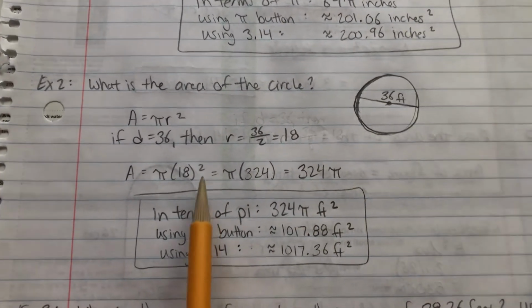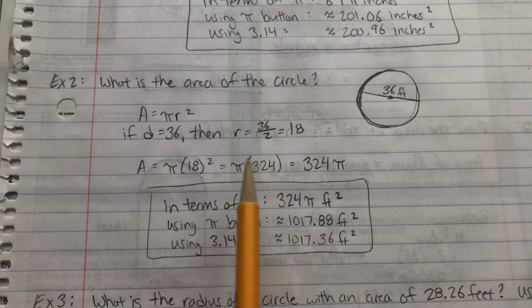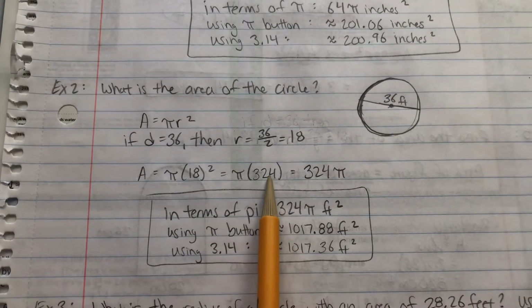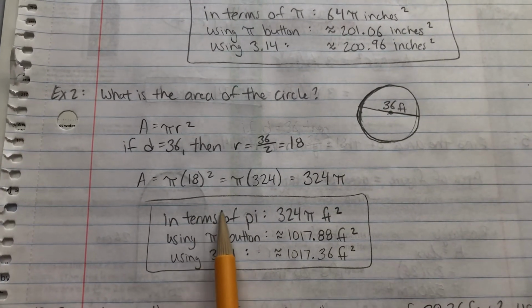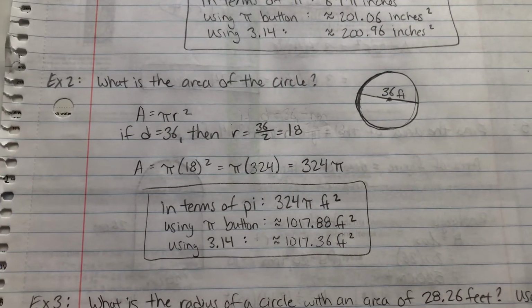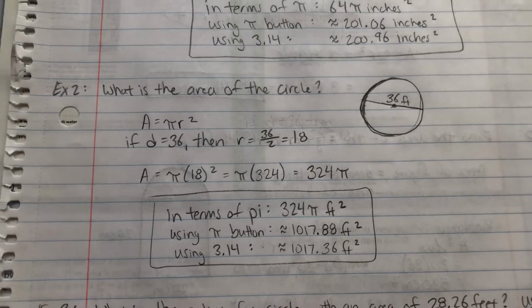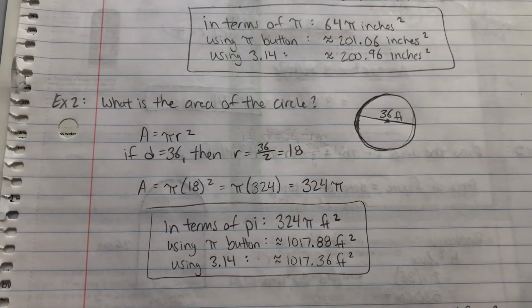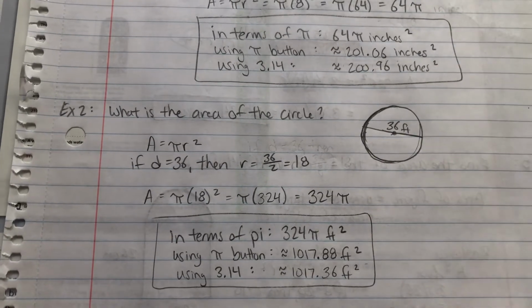Now we just plug in. Pi times radius squared would be 18 squared, which is 324. 324 times pi. And again, I went ahead and wrote the answers in 3 different ways, just like you saw in example 1 and in lesson 10.5. If it doesn't specify, you can leave your answer in any of the 3 ways. Don't forget to square your label since area is squared.